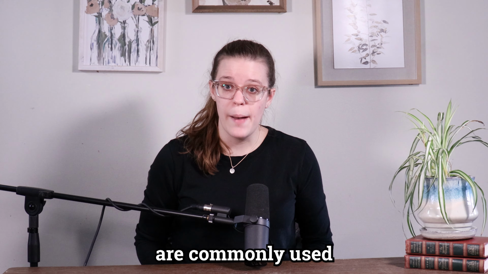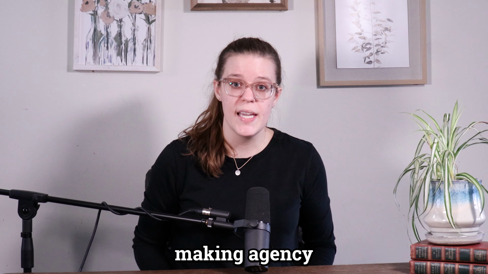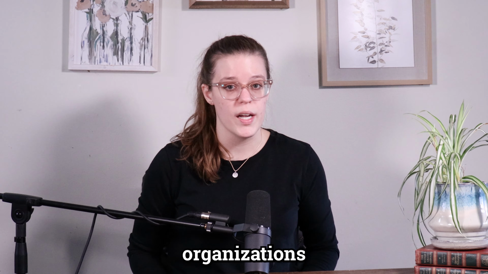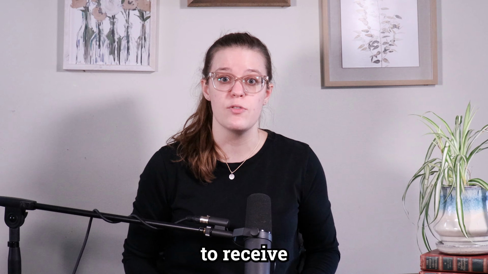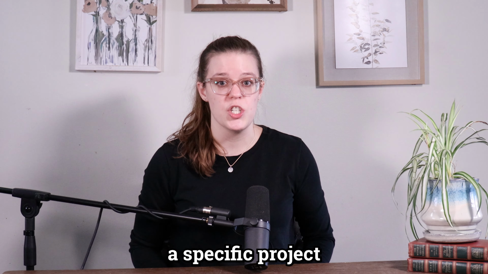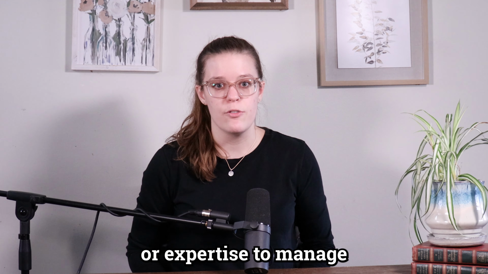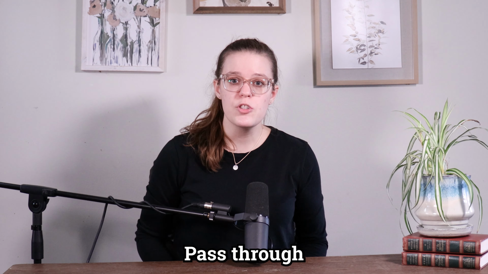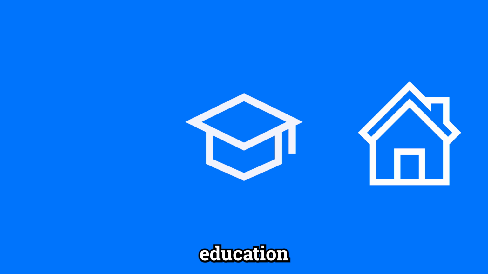These types of grants are commonly used in situations where the grant-making agency wants to provide funding to organizations that are not eligible to receive grants directly, or where the agency wants to support a specific project or program but doesn't have the staff or expertise to manage it directly. Pass-through grants can be found in various sectors, such as housing, education, and healthcare.